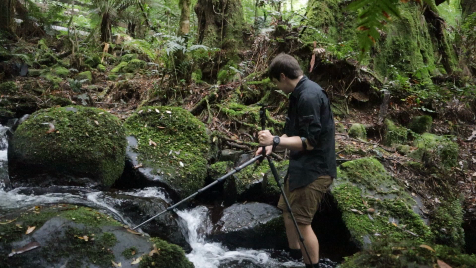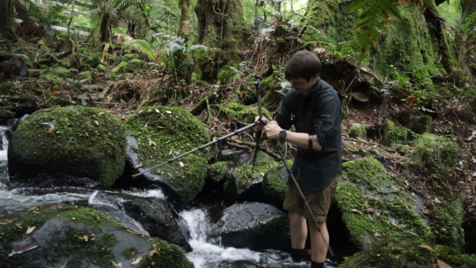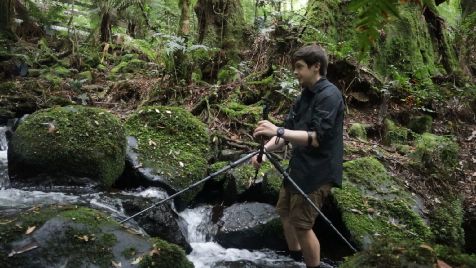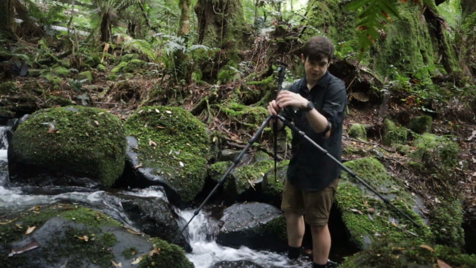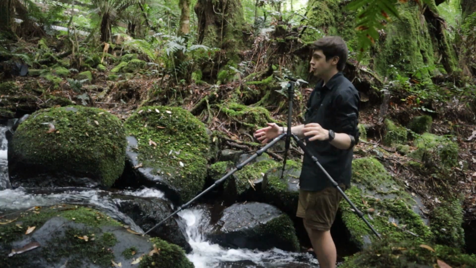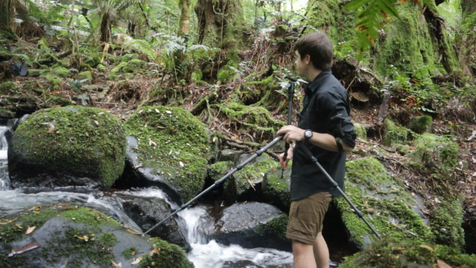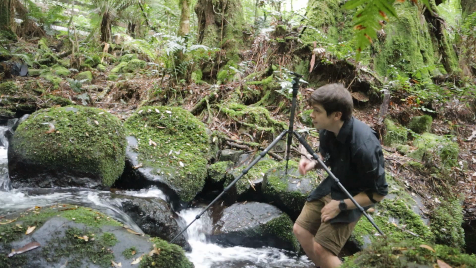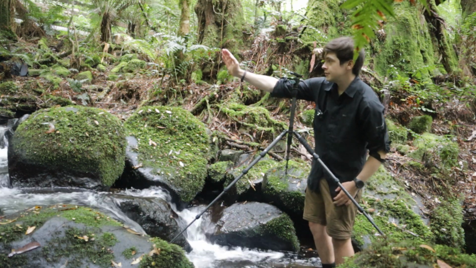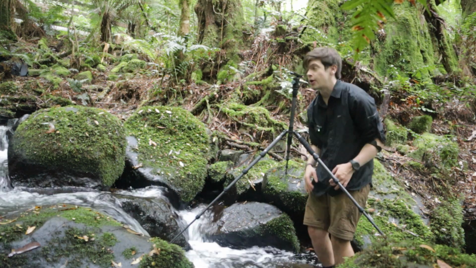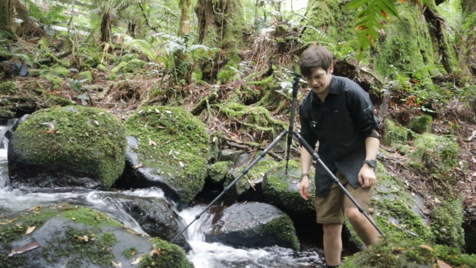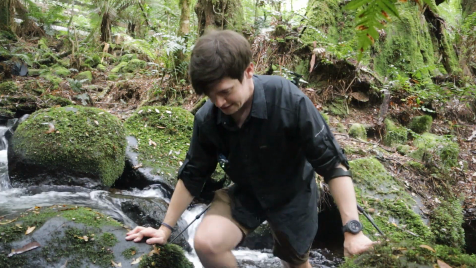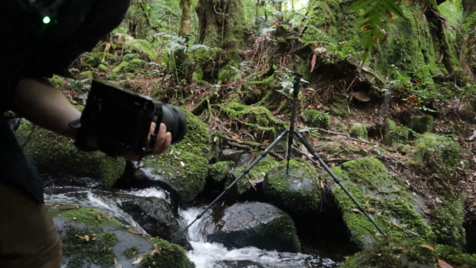I'm going to set it up like that. Setting up a tripod in this kind of situation just takes a lot of playing around with until you get it. If you're persistent enough, usually you can get it in the right position. I think that works. Yeah, that works. I think that's going to work really nicely for vertical. So now that I've got that set up, I'll be very careful not to punch it. I'm going to go grab my camera.